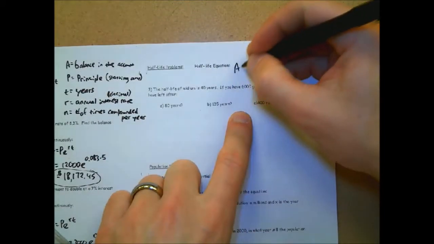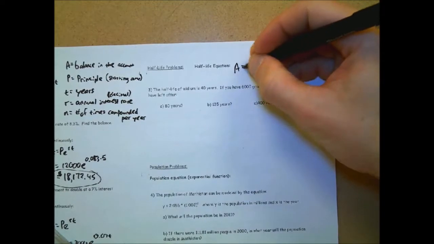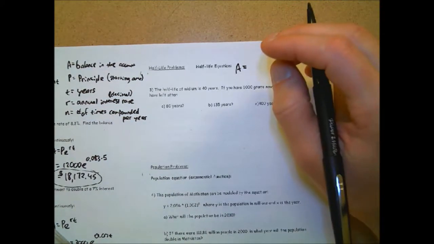So there's other ways to write this half-life equation. For example, there's a way to come up with a half-life equation using E.